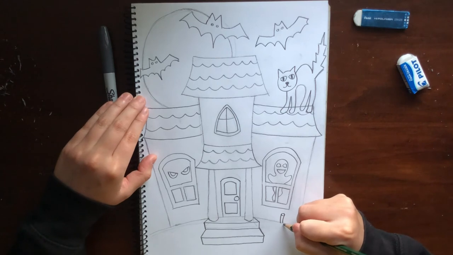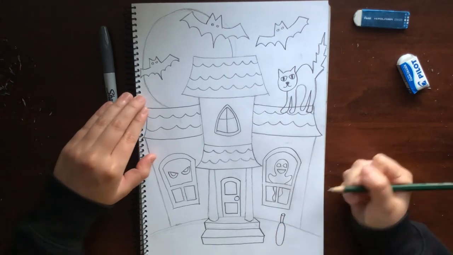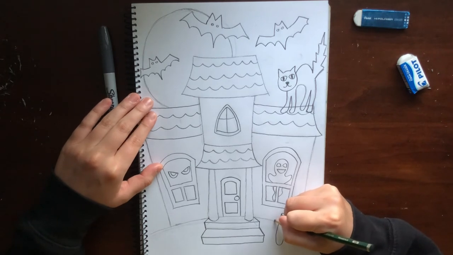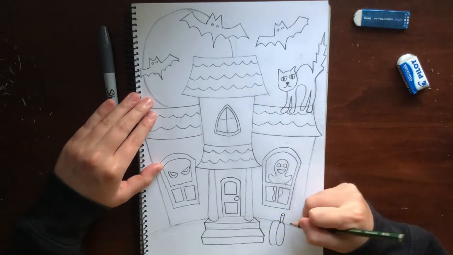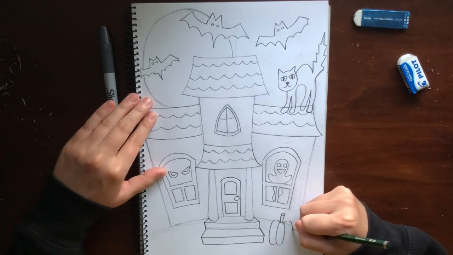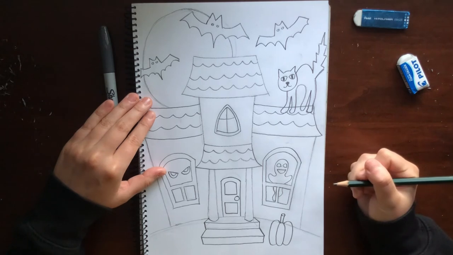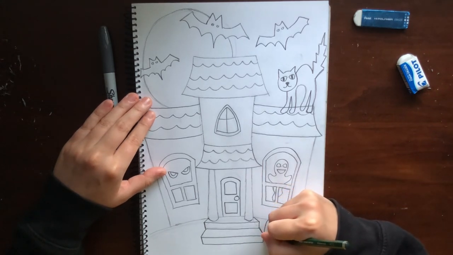And then we can draw another oval here. And then draw a C here. And a reflected C on this side. And we draw 2 more on the side.